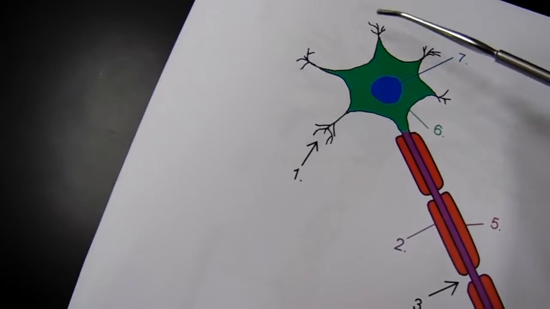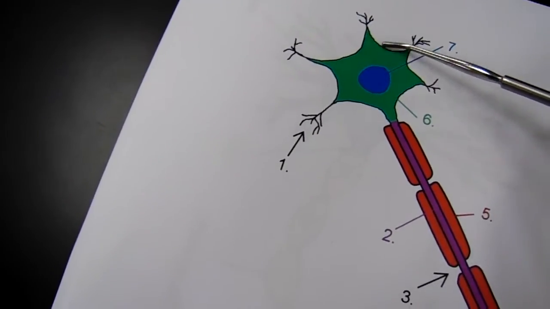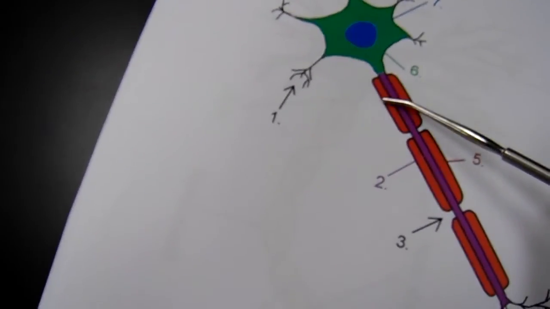Okay, in this case, the electrical impulse will go from the dendrites into the cell body or soma, down the axon to the synaptic knobs here. The synaptic knobs hold the neurotransmitters. They jump across the synapse, which is the space, to the next cell, the next neuron, muscle cell, or a gland like the pancreas.